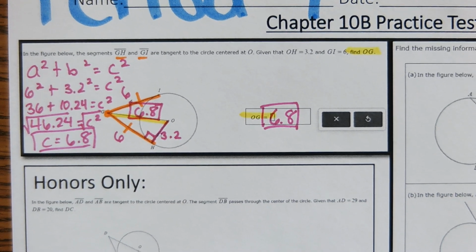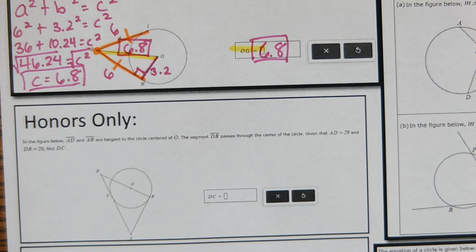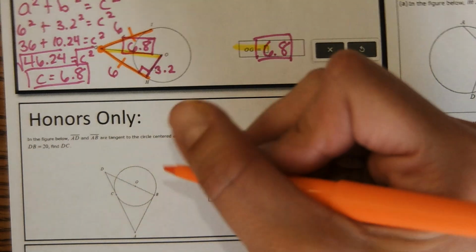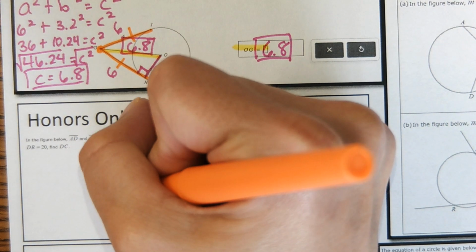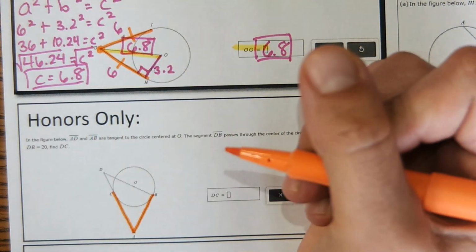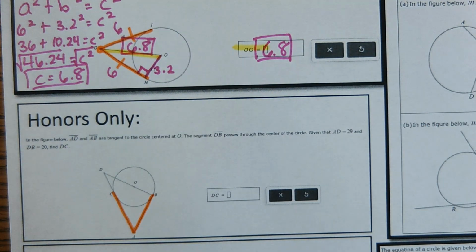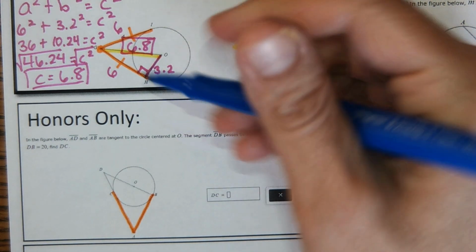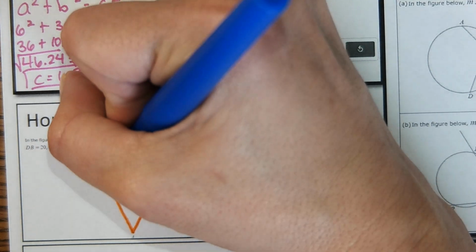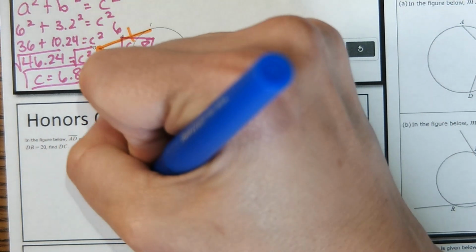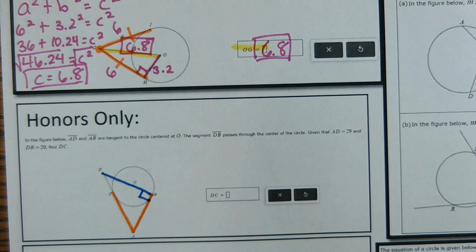Okay, then we're going to move down to this question here. It says in the figure below, AD and AB are tangent. So AB and AD, this whole thing, but I'm going to highlight this part specifically, and you'll see why in a second, are tangent to this circle. It also says that the circle is centered at O, and then DB passes through that center. So with that passing through the center, this would make a 90-degree angle with the tangent line.